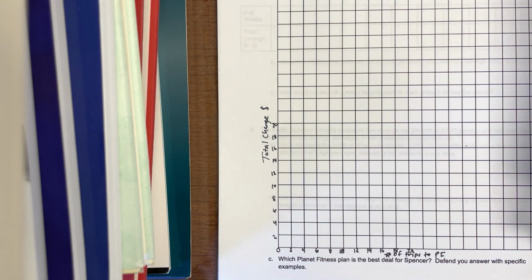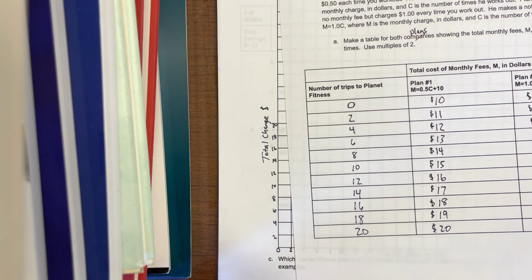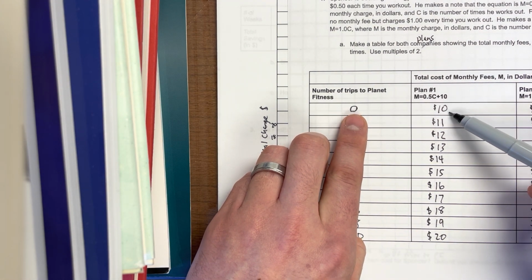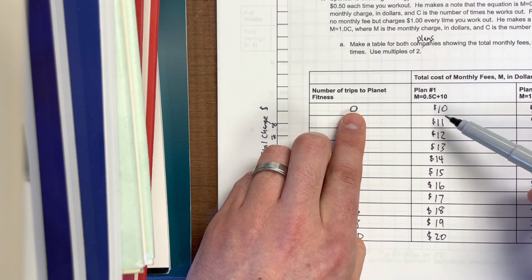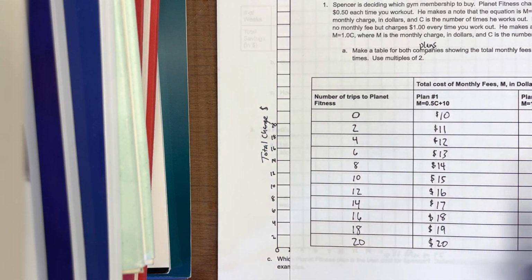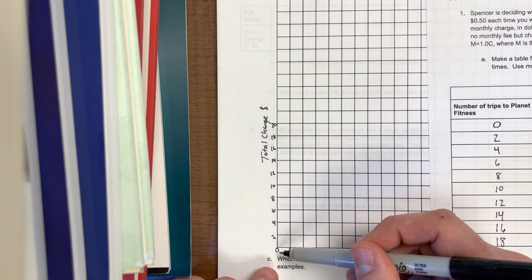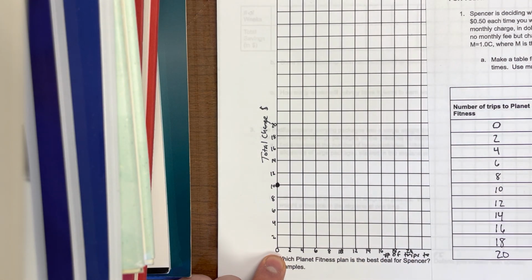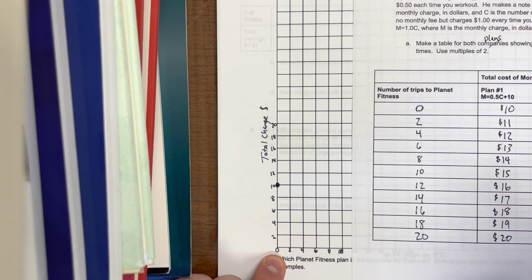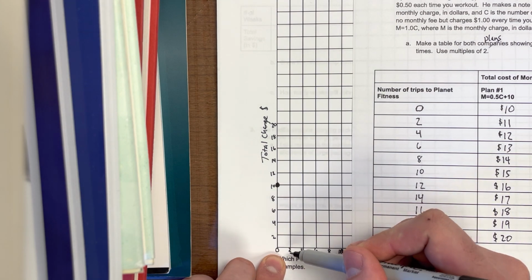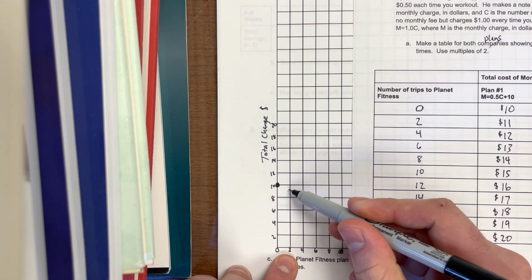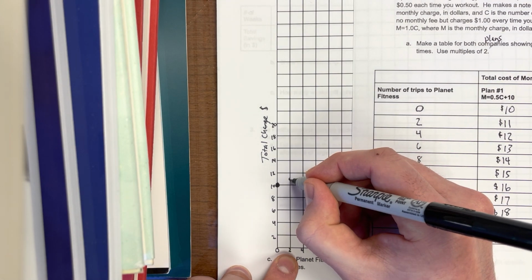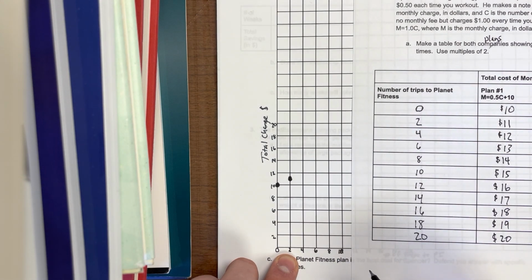Let's go ahead and plot the points for Plan 1. When we look at our table, our coordinates for Plan 1 would be 0, 10. 0 along the x-axis and 10 along the y. To plot 0, 10, that would look like 0, 10. And we'd put a big dot. Our next is 2, 11. We'd go 2 and up 11. You notice this one is halfway between 2 grid lines. Make sure that you put it halfway between 2 grid lines.